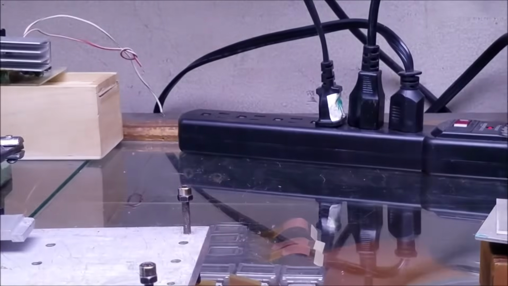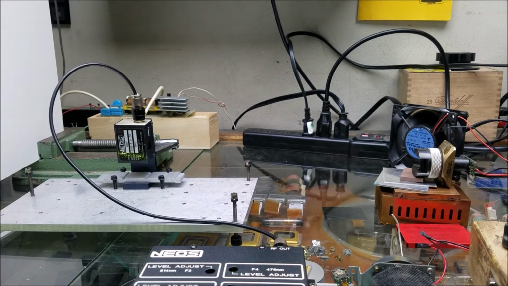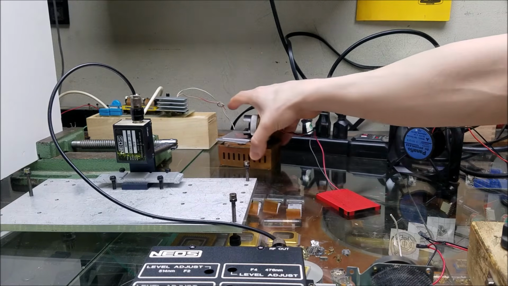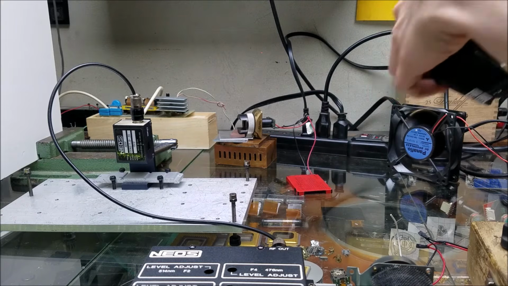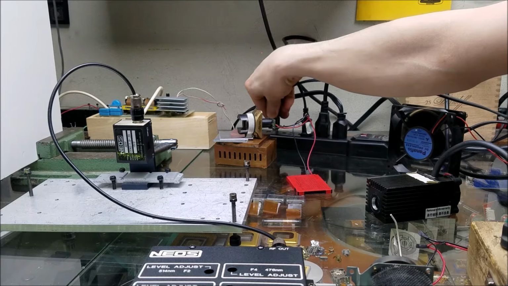Alright, the next laser I want to try is a 500 milliwatt 650 nanometer laser. Zoom out. We'll go ahead and plug that one in. Set that one up. Plug it in.